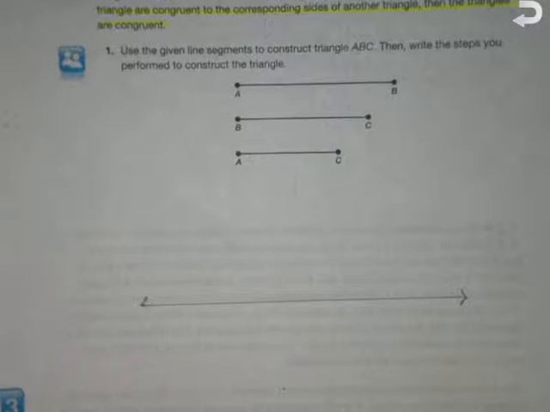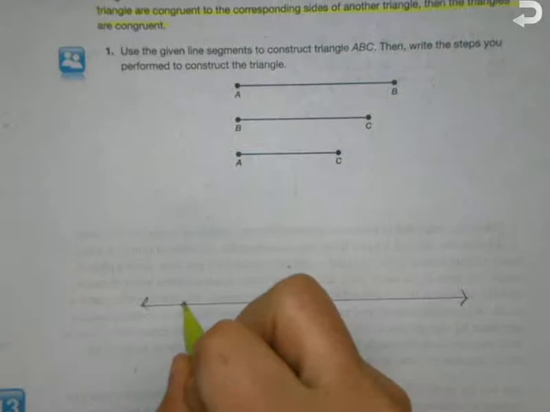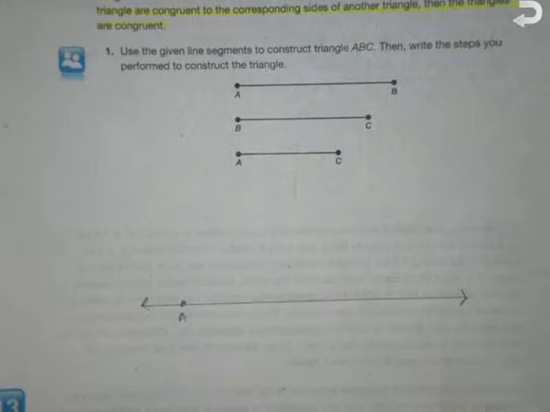And which segment do you guys want to copy first? AB, BC, or AC? AB? BC? It doesn't really matter. I'm going to do AB because it's the longest one. So let's copy AB. If you want to copy a different one, that's fine too.